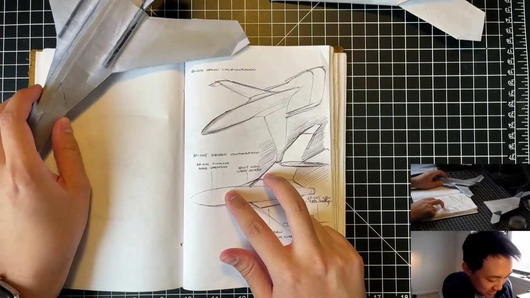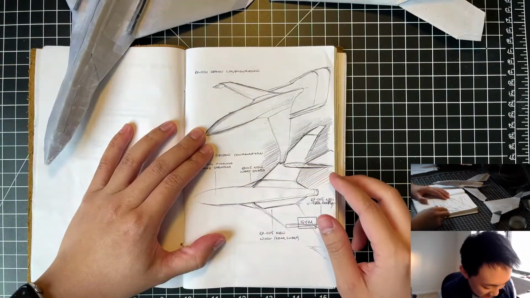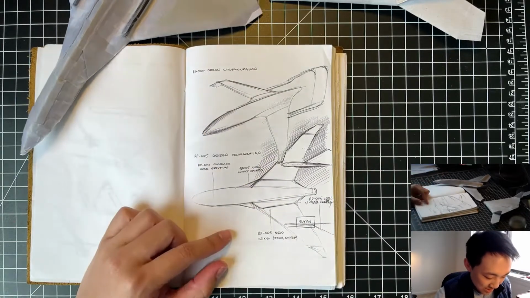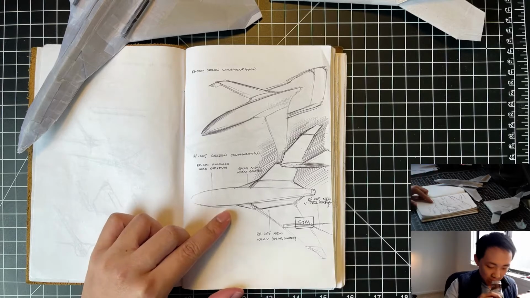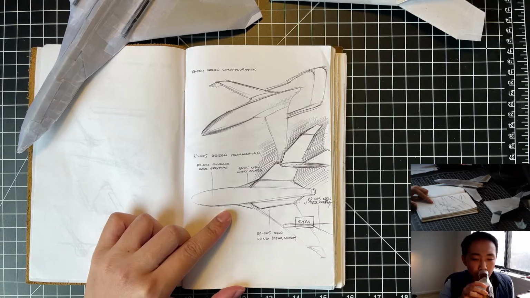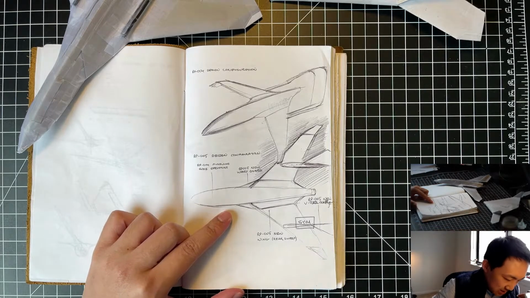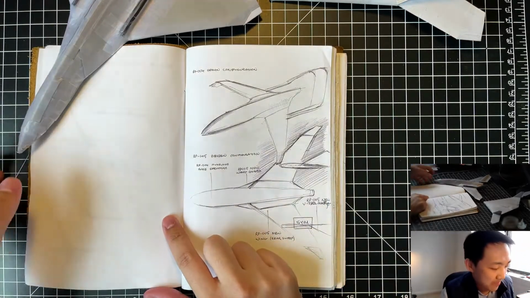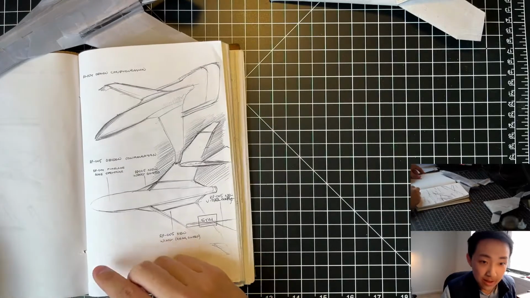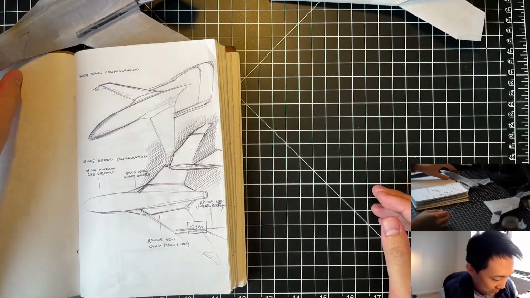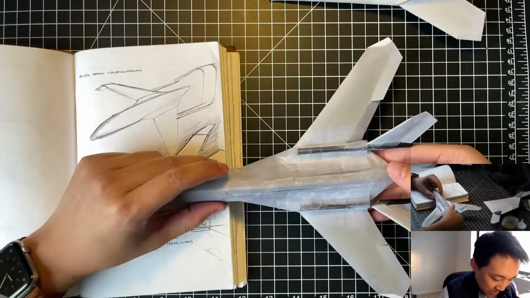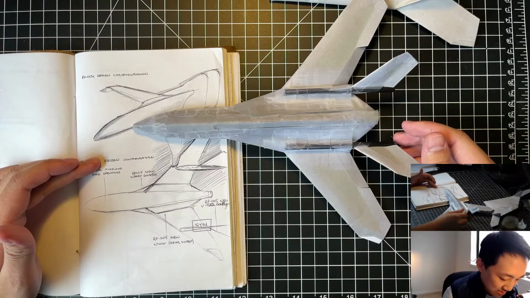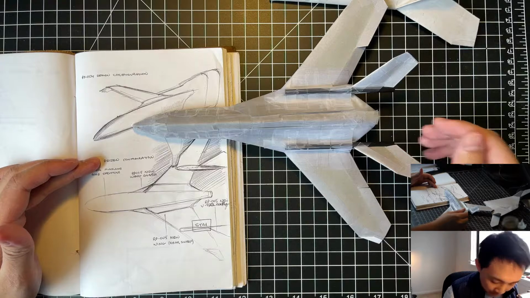These are more like art concepts rather than actual prototypes with calculated designs. So sometimes reality, physics, doesn't enable you to make certain things, and this appears to be one of those cases.